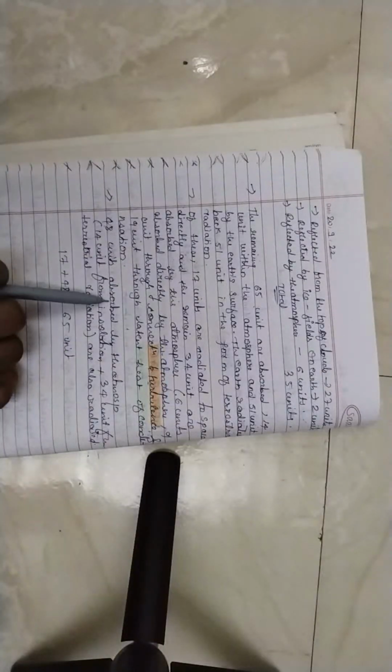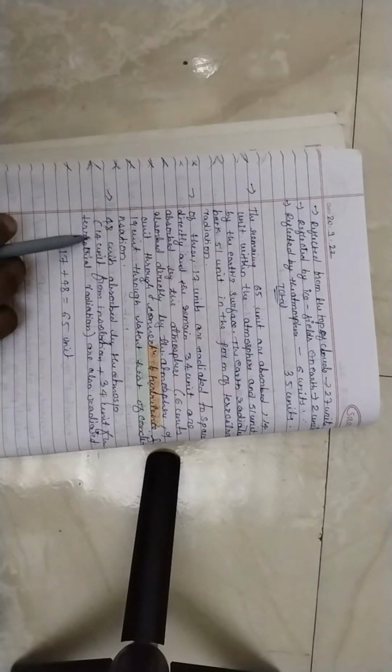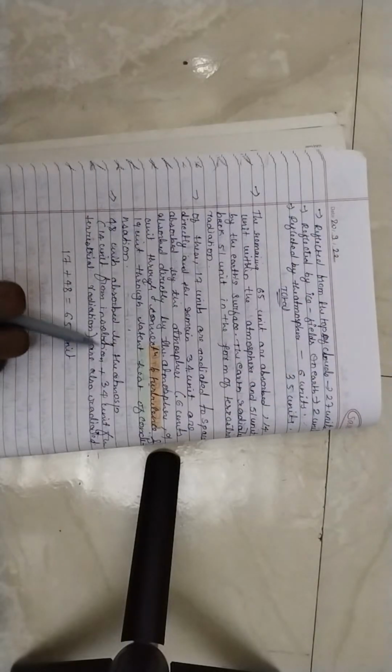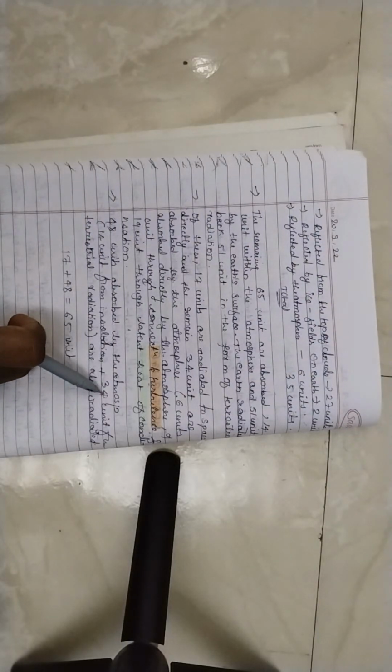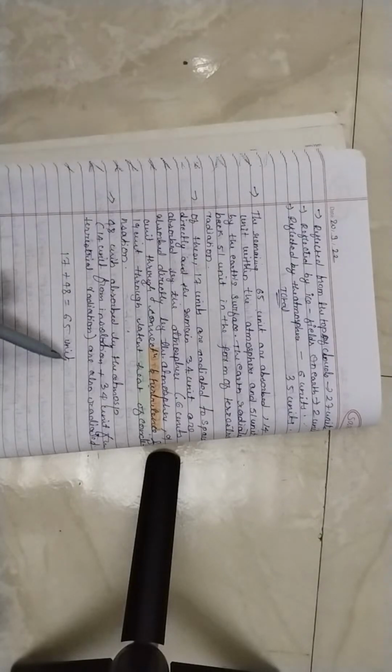The 48 units absorbed by the atmosphere are 14 units from insolation and 34 units from terrestrial radiation, and are also radiated. What is the total? 17 plus 48 is equal to 65 units.